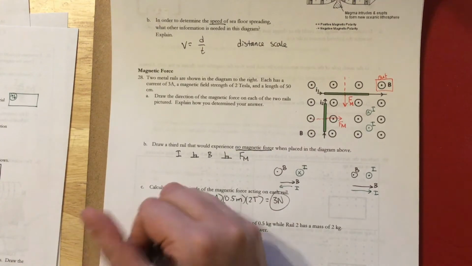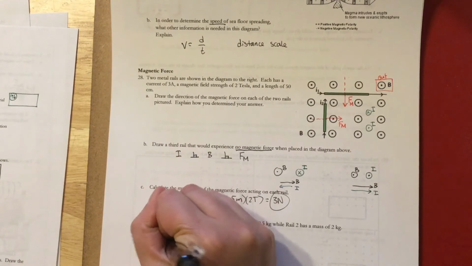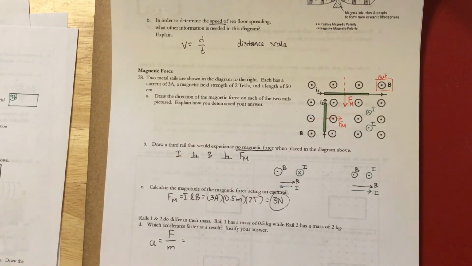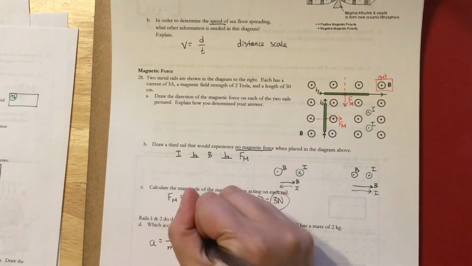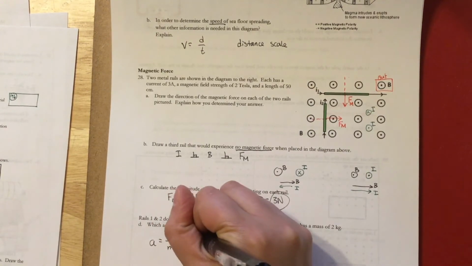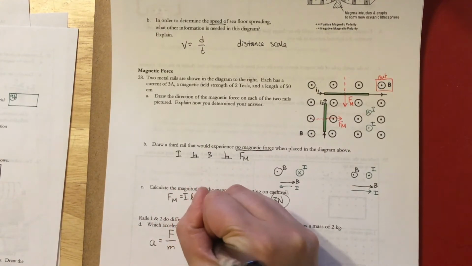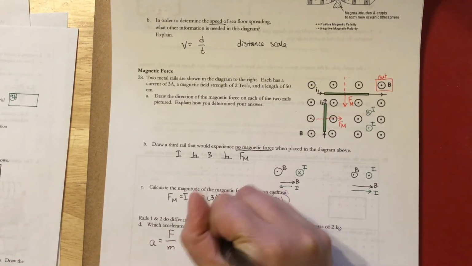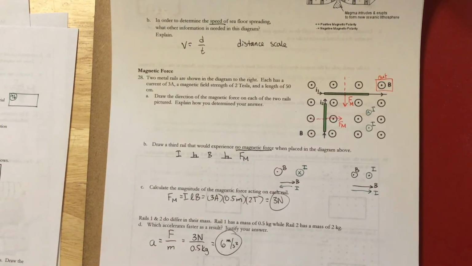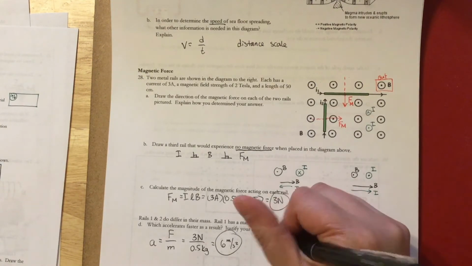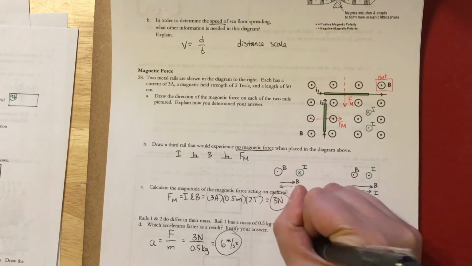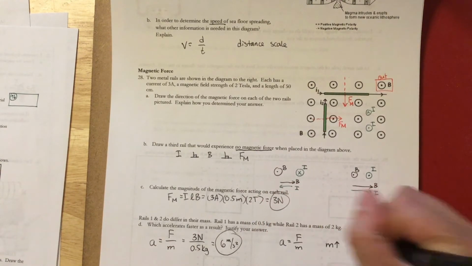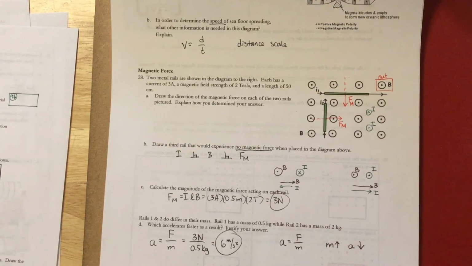You can math this one out using acceleration as force over mass. That means rail 1, which has a mass of 0.5 and a force of 3 newtons, would have a 6 meters per second squared acceleration. But we can also just note that lighter things accelerate faster. Because of this equation, mass increasing should lower the acceleration. Heavy objects, less acceleration.